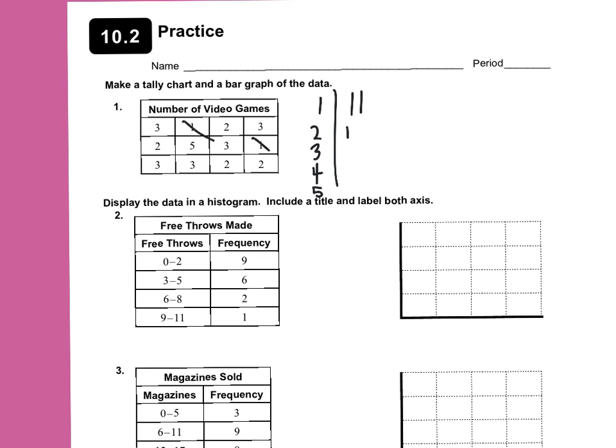And then we got 1, 2, 3, 4. How many 3s? 1, 2, 3, 4, 5. So cross off those 3s. There are no 4s in our data set here. And we have 1. So I am going to make a bar graph now.